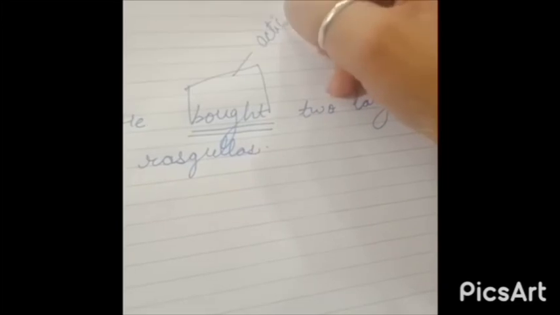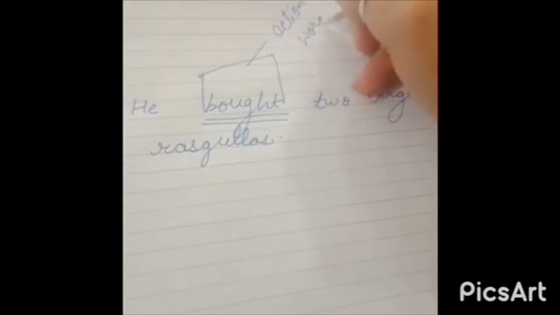He bought 2 large rasgullas. So now in this sentence, bought is the verb, the action word. According to the rule, he is your subject.